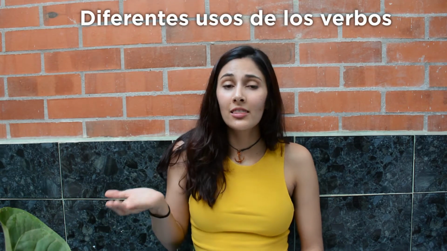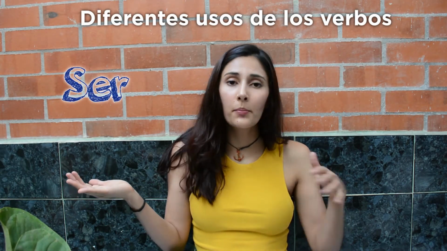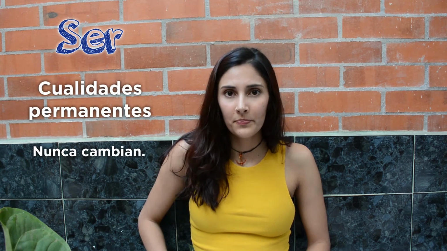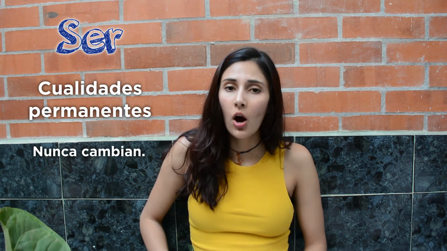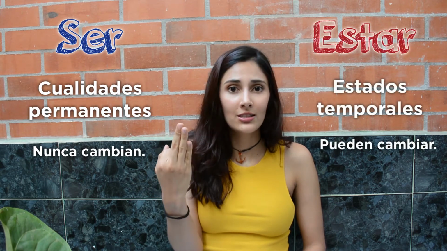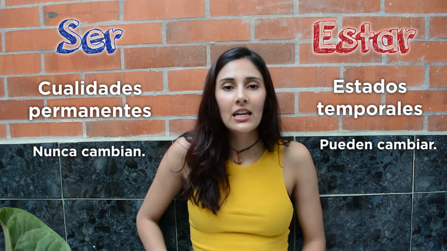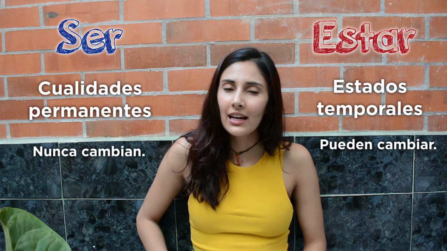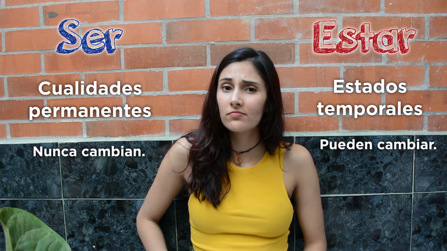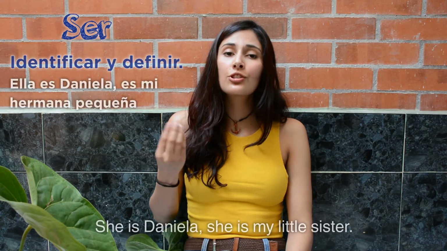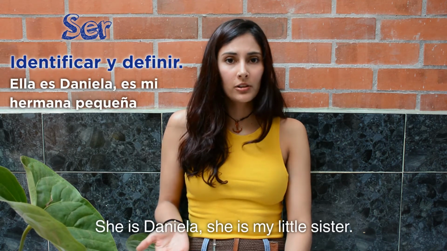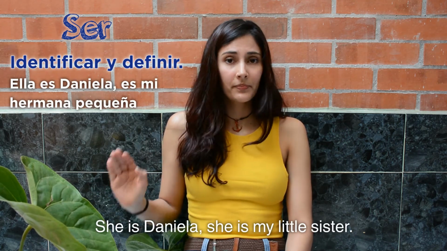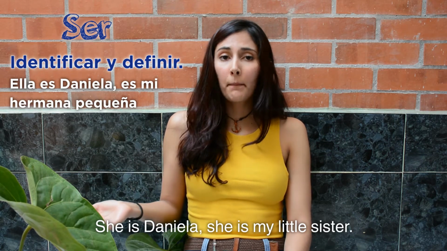Now, we will see the different uses of the verb ser and the verb estar. Well, the verb ser is used to talk about permanent qualities, so it's never going to change, of people, animals, and things. And the verb estar is used to talk about temporal states. It might change. So, we use the verb ser to identify and define. For example, ella es Daniela. Ella es mi hermana pequeña.